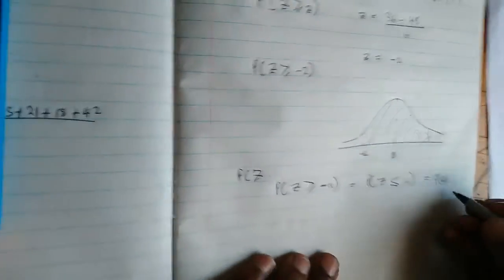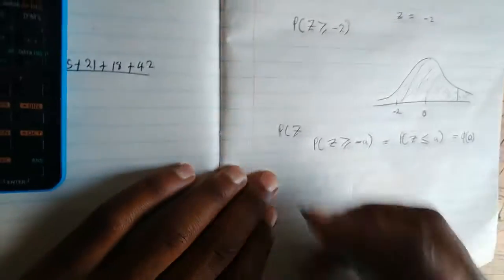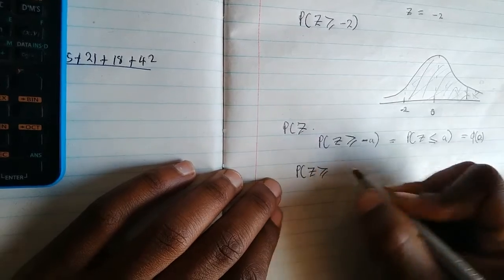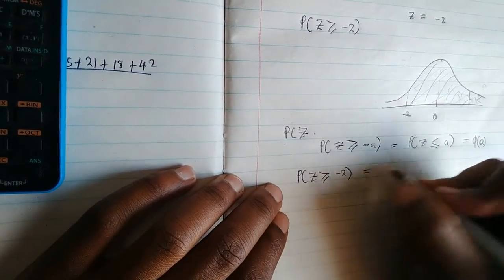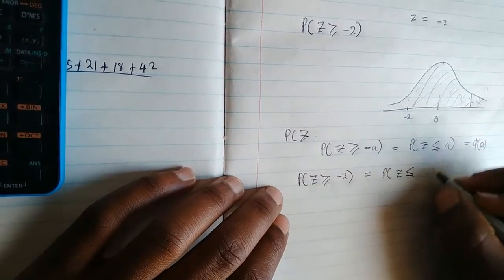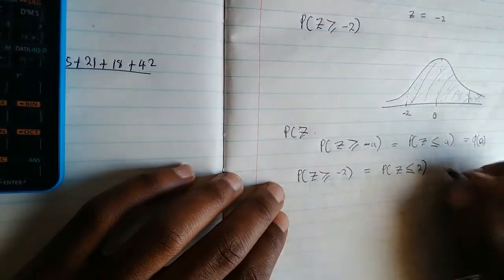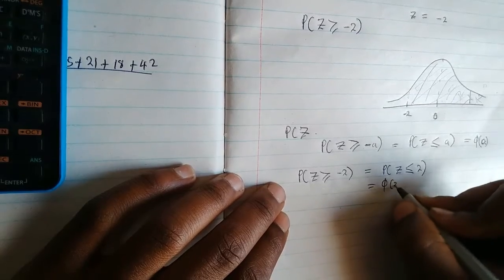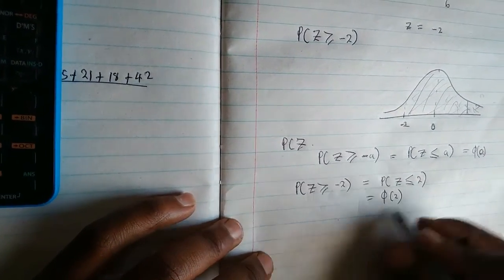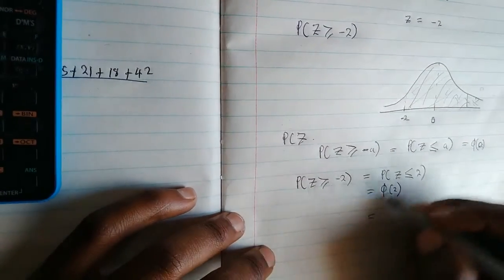We're going to use the same logic in our question. Probability of Z greater than or equal to -2 is equal to probability of Z less than or equal to 2, which is equal to phi 2.